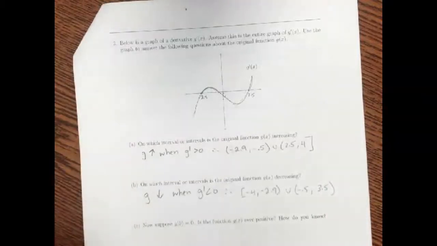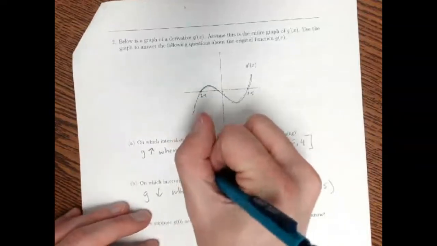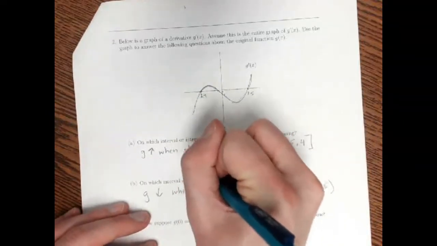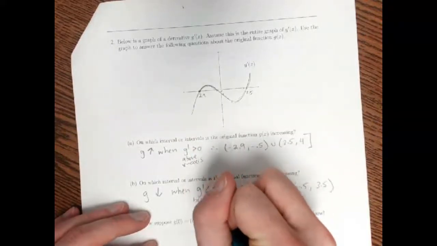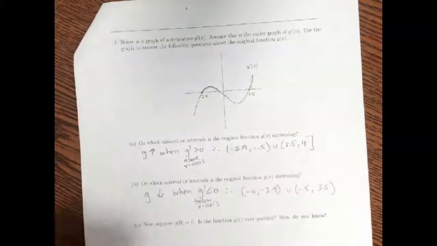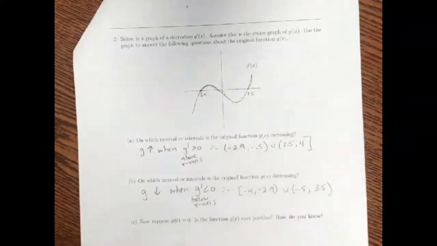If you want g to be increasing, you want your derivative to be positive, which means above the x-axis. For decreasing, you'd want below the x-axis. So answering questions about g when given the graph of g prime should be pretty easy. You just have to follow the logic.